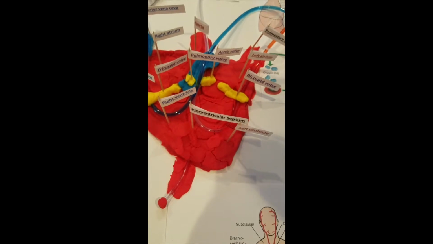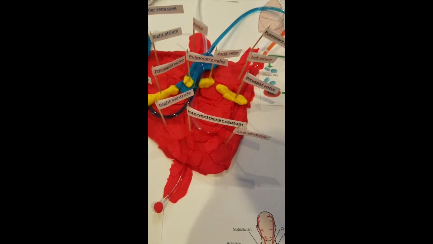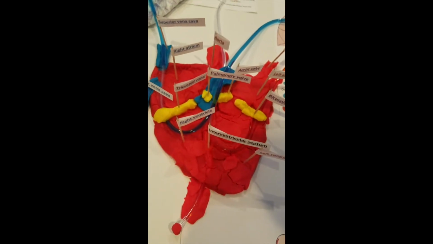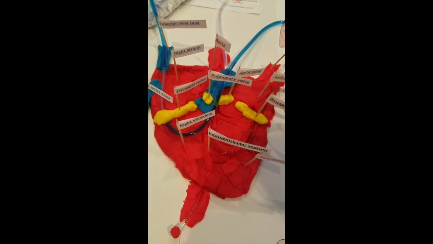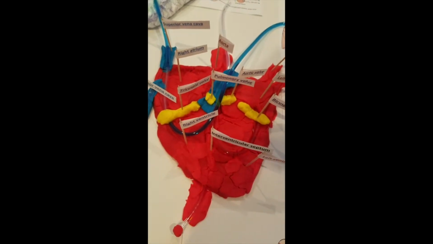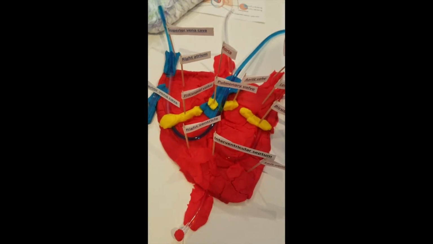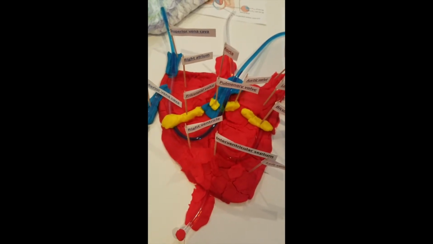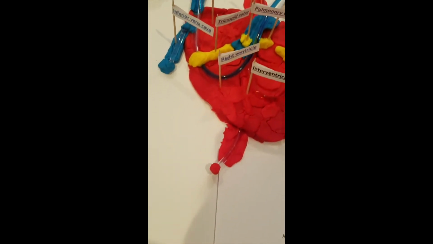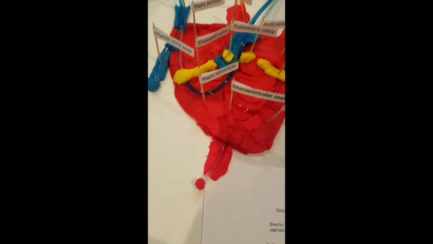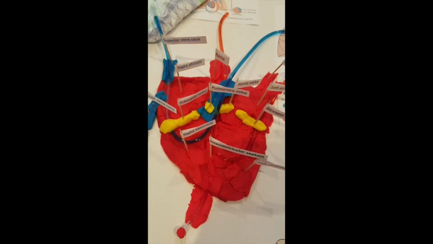It's going to contract, and it's going to go into the aortic valve, and then from the aortic valve it's going to go into the aorta, and it's going to feed into the upper part of our bodies, and also the descending aorta, and feed into the rest of our lower body.